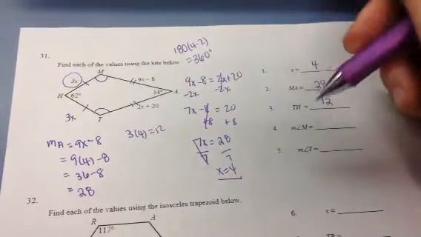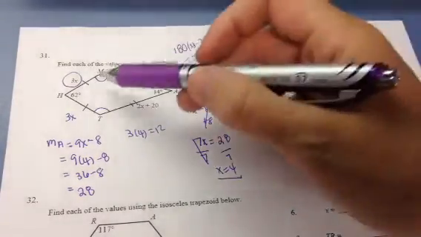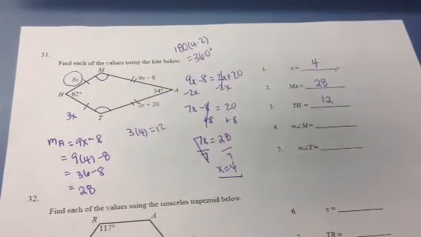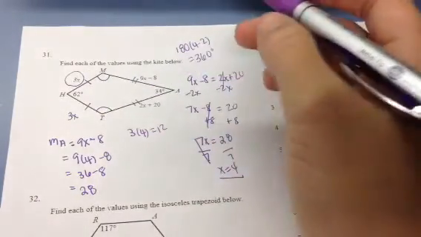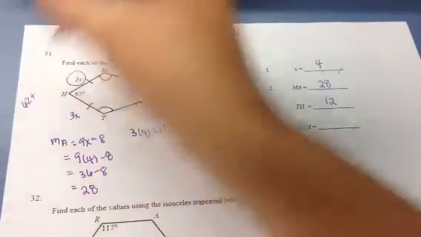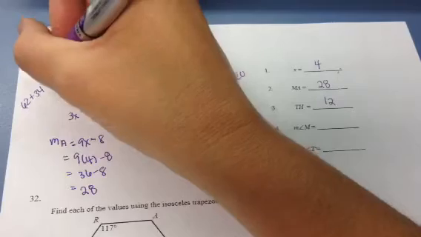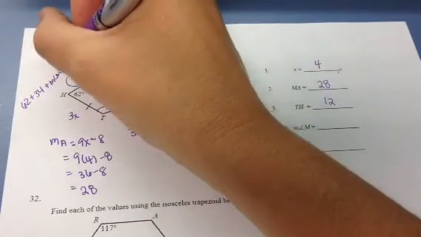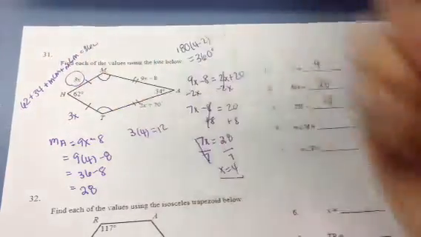Okay, so now to find the measures of angles M and T, first of all, we said they're congruent, so we know they're the same number. We also know that all of these angles have to add up to 360. So my 62 degree angle plus my 34 degree angle plus the measure of angle M plus the measure of angle T, which is the same as M, equals 360.